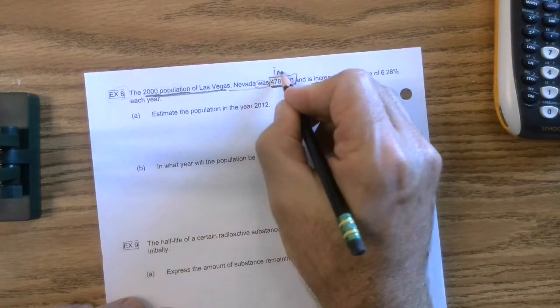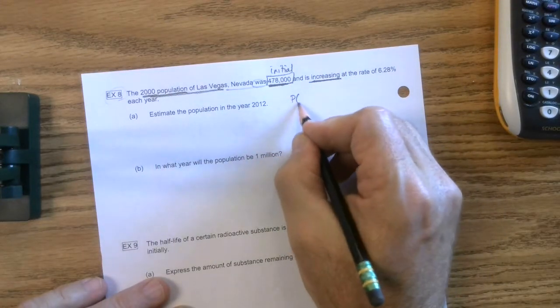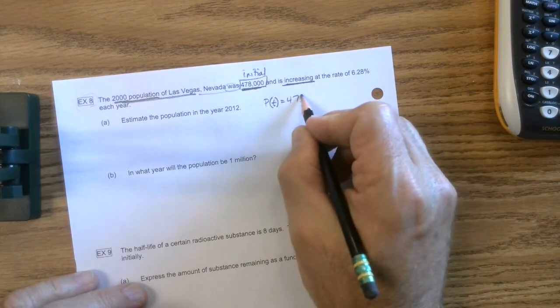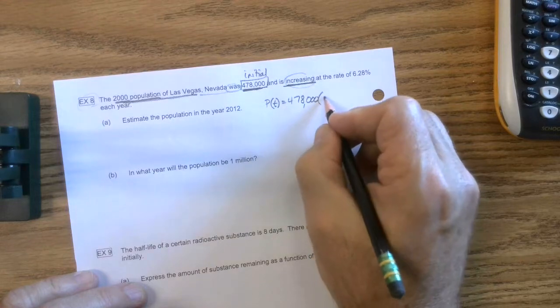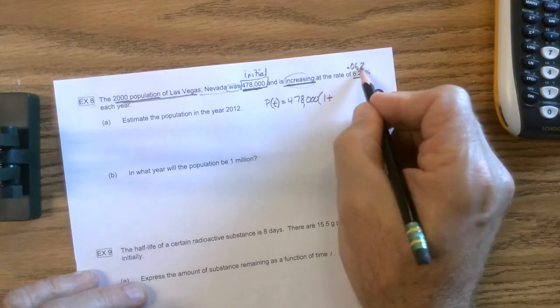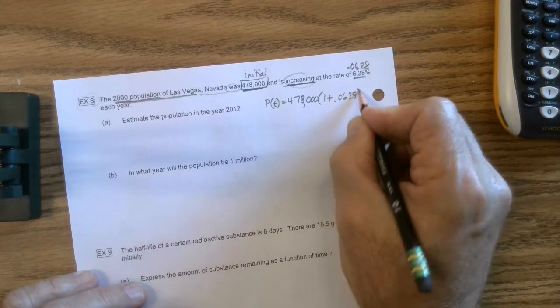This is my initial population. So here comes my formula. P of T equals 478,000 increasing, so it's going to be 1 plus, see this right here? That turns into 0.0628. And so I'm going to put that right in there.